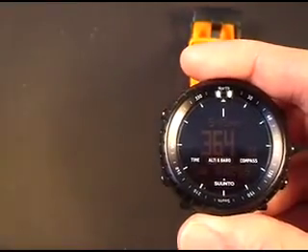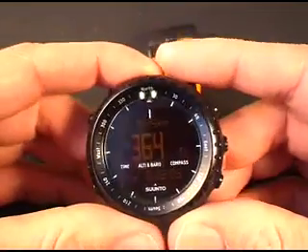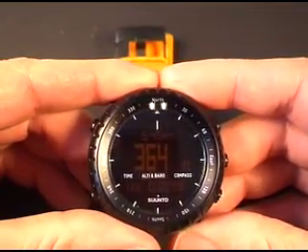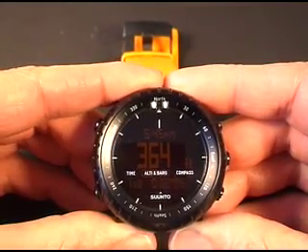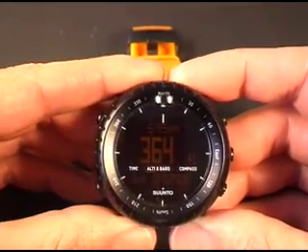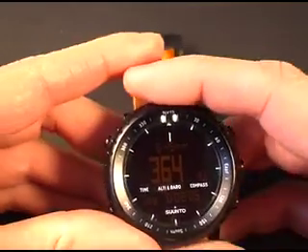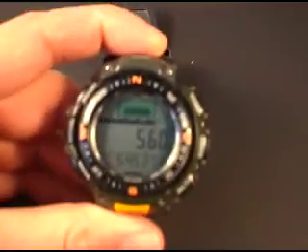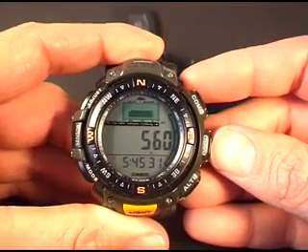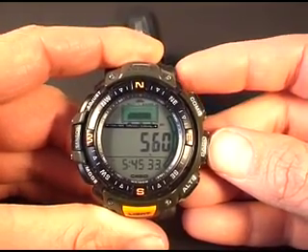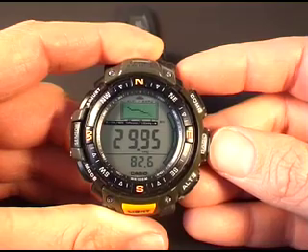The other thing about the Suunto Core is that if you're recording a log in altimeter mode, you can switch over to barometer and check the barometer while you're recording the log. And I think that is true for the G-Shock as well. I'm recording a log right now in altimeter mode, and I can switch over and I can see what the barometer is doing.